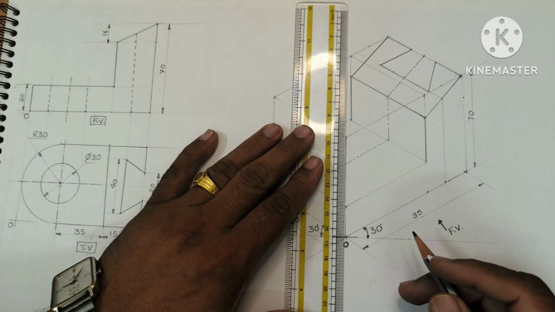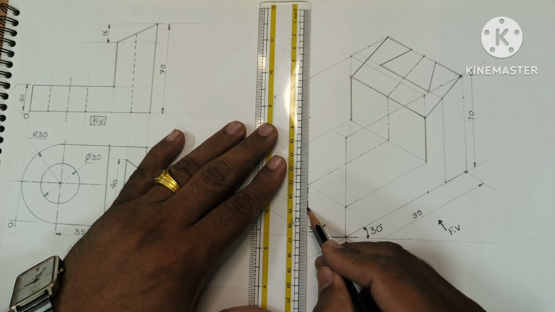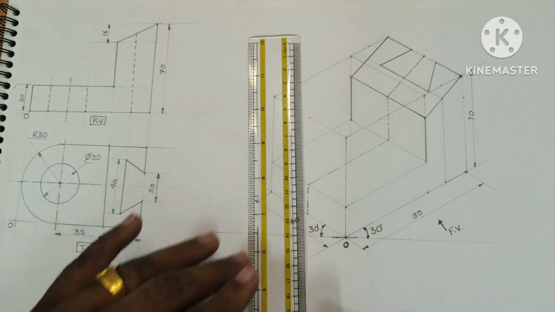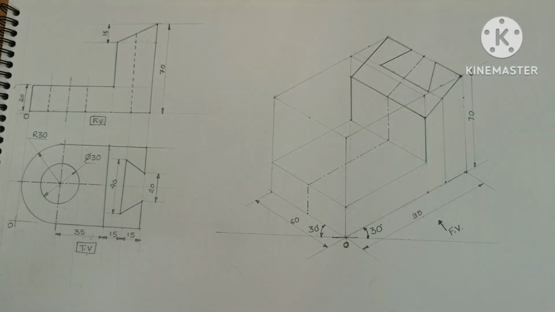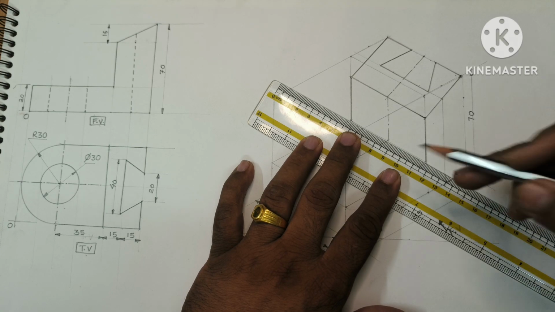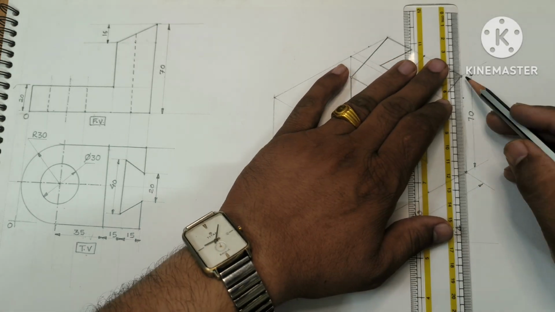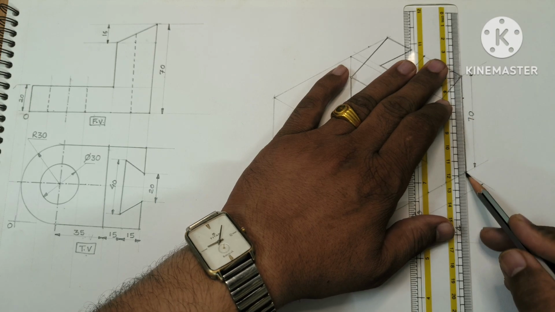And I will draw the vertical line here. Okay. Then you will come to know that this will also be a continuous line. This will also be a continuous dark line.